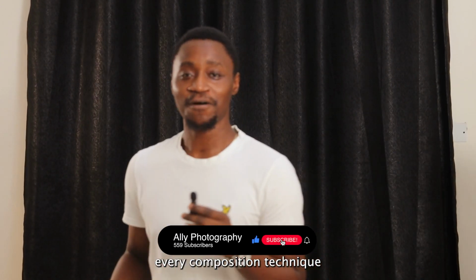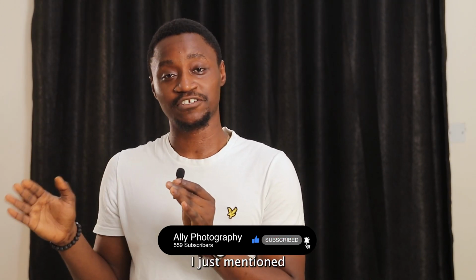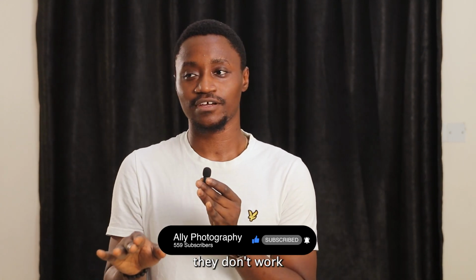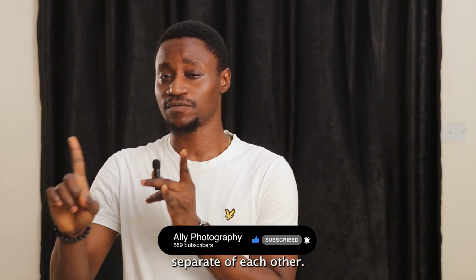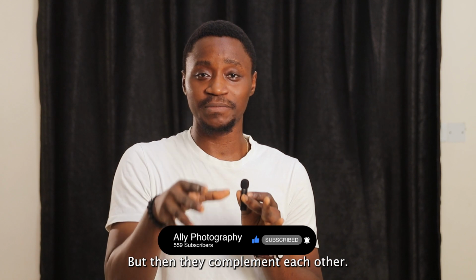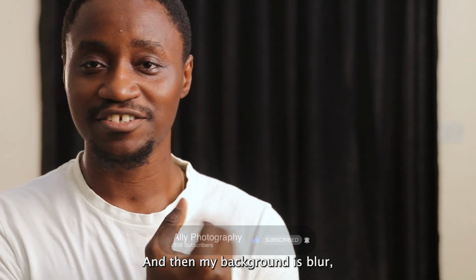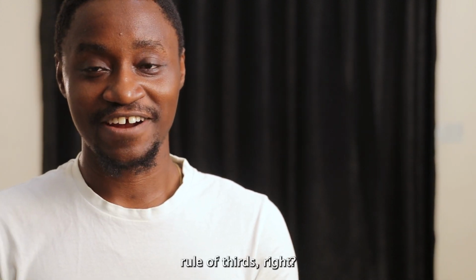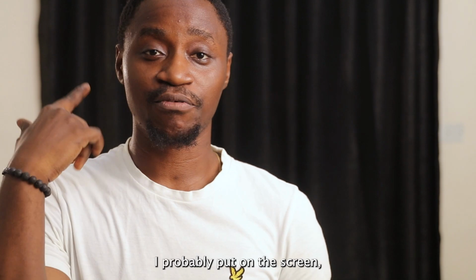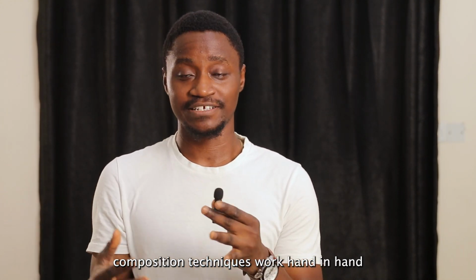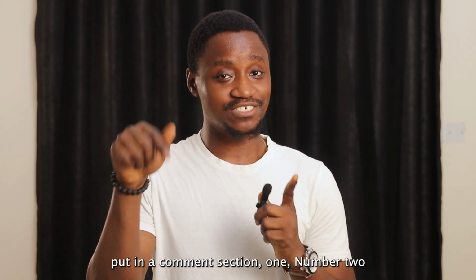Yeah, so every composition technique I just mentioned works hand in hand. They support each other. They don't work separate of each other. Yes, they can work separately, but they complement each other. So you can have me come forward, and then my background is blurred, which is simplification and rule of thirds. And with every image I put on the screen, you will definitely have seen one or two composition techniques work hand in hand.